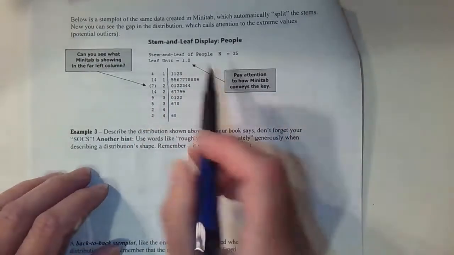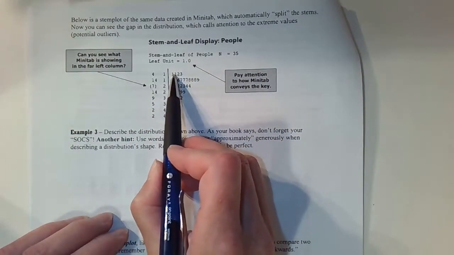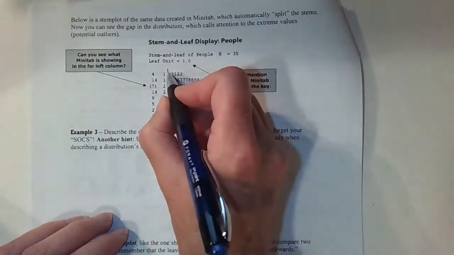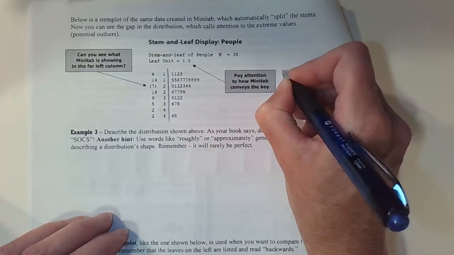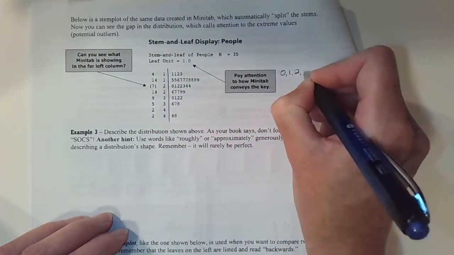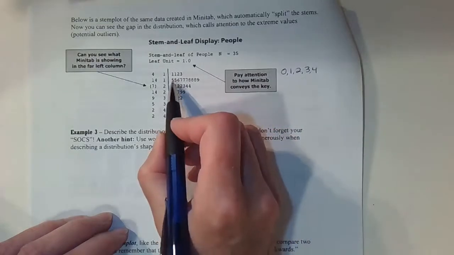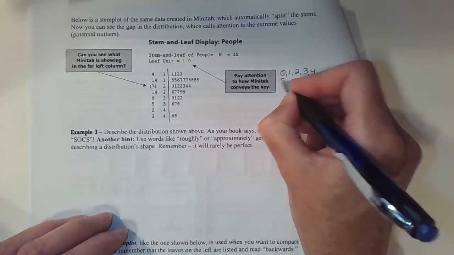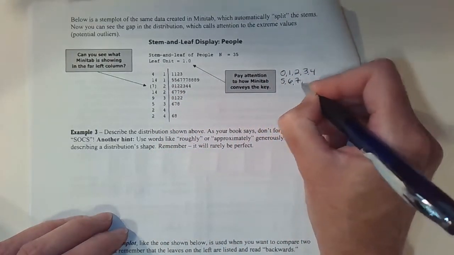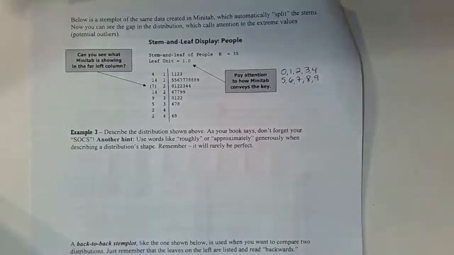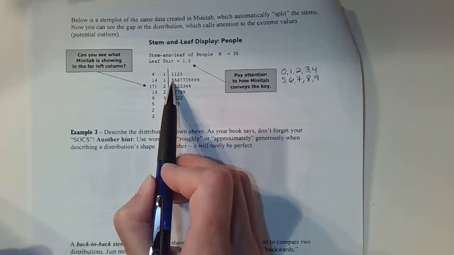And how they're split is the leaves on the top row are leaves that are 0, 1, 2, 3, or 4. So there's 5 potential values for leaves. And then the next row is anything with a 5, a 6, a 7, an 8, or a 9. So if there were 15 people waiting in line, right there, 15.